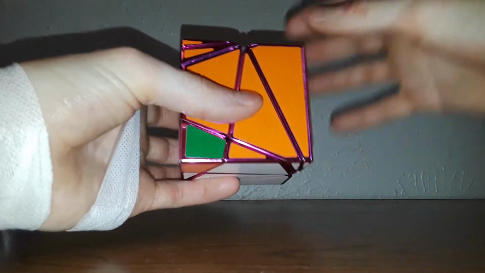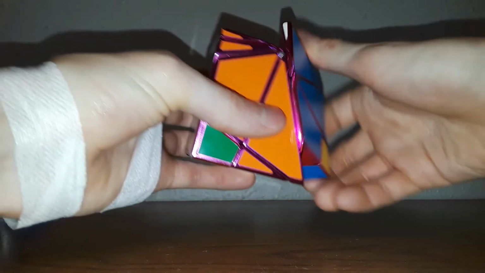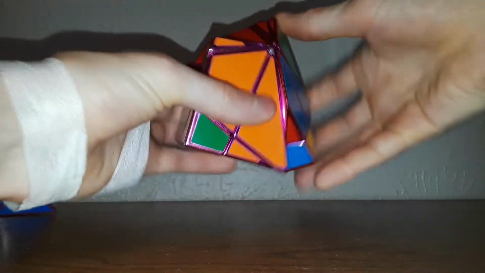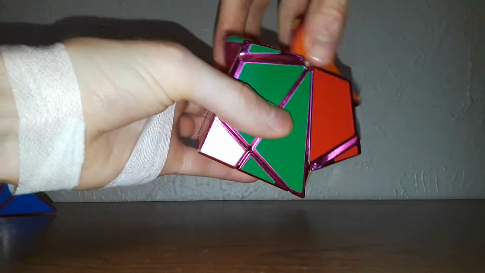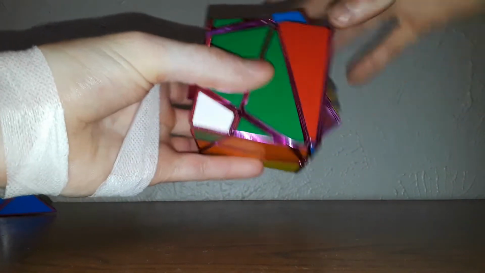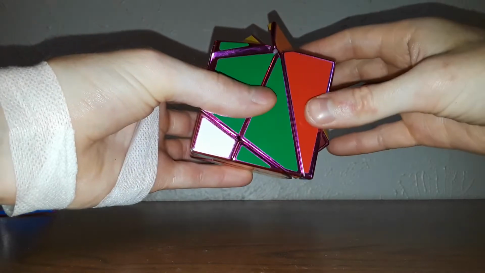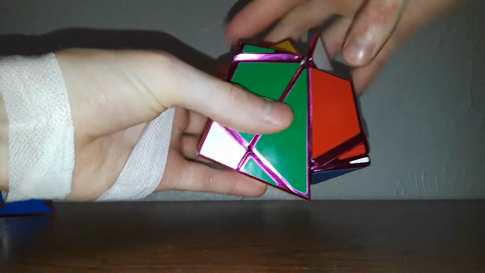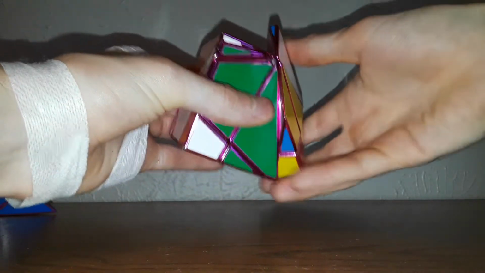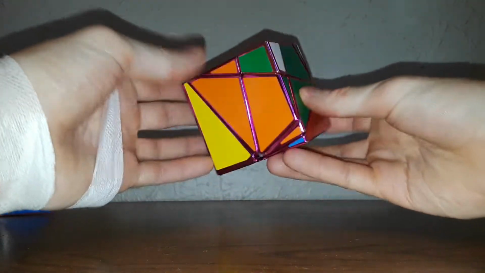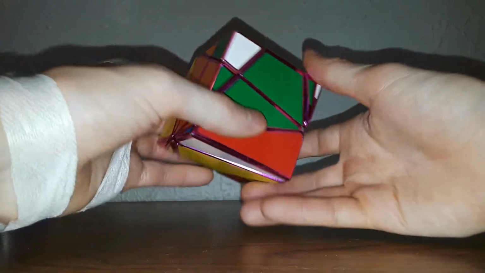So let's just begin with the long edges. R, U, R prime, R, U, R, U, R, U, R prime, U, R prime. Okay, so we scrambled the long edges.